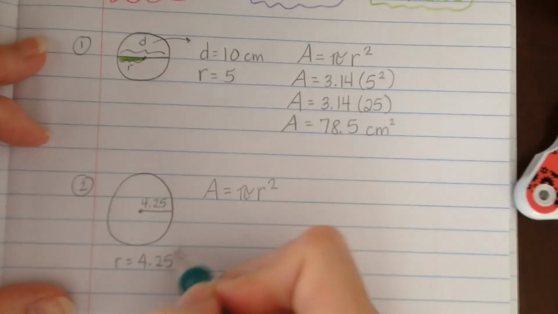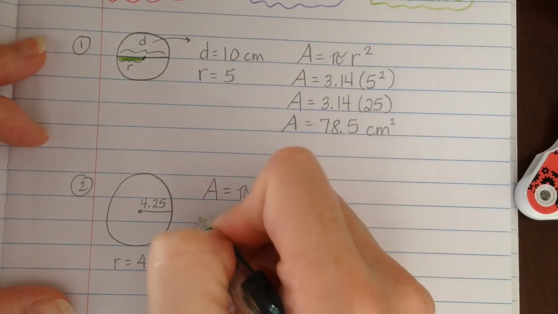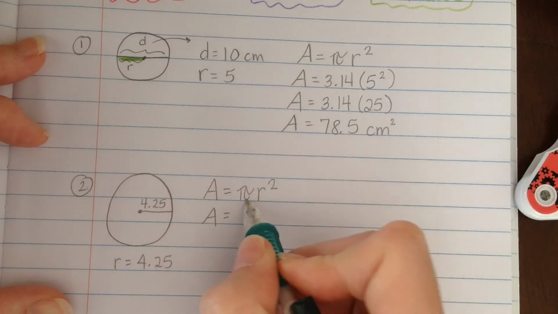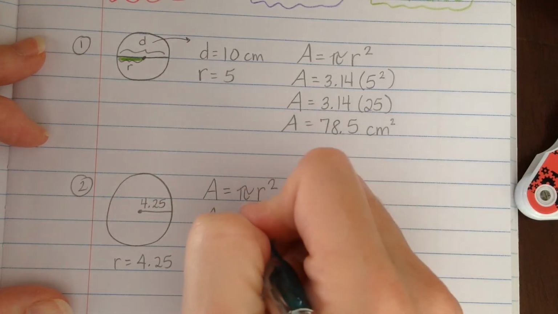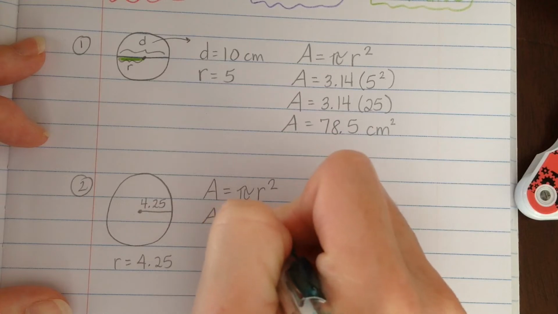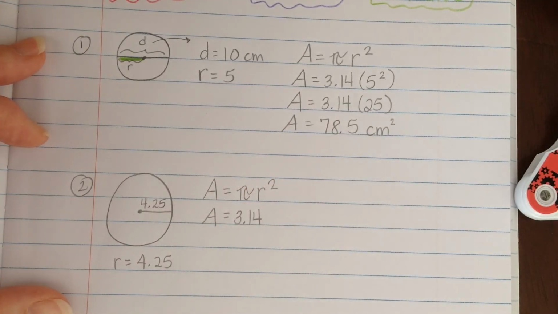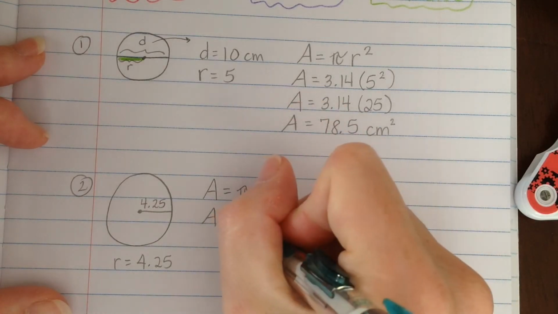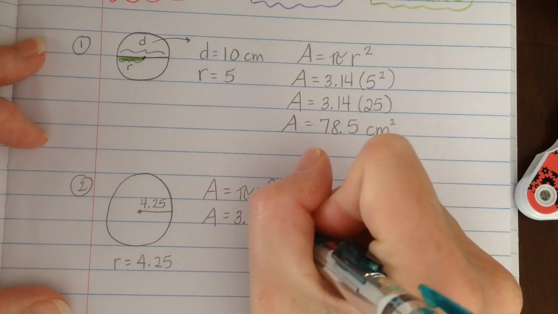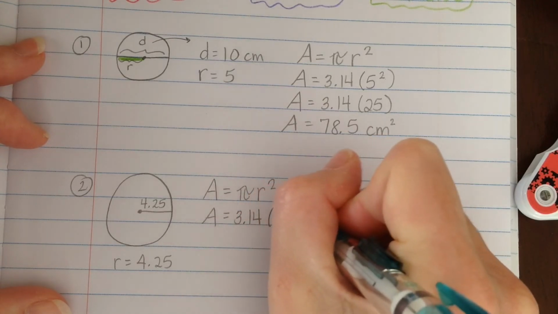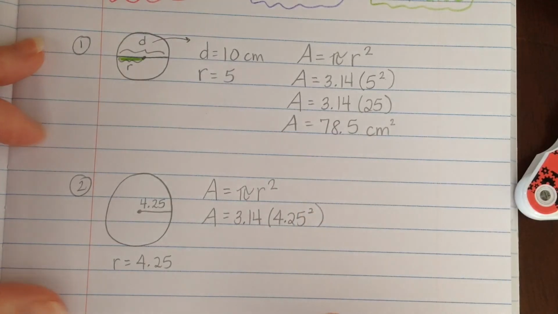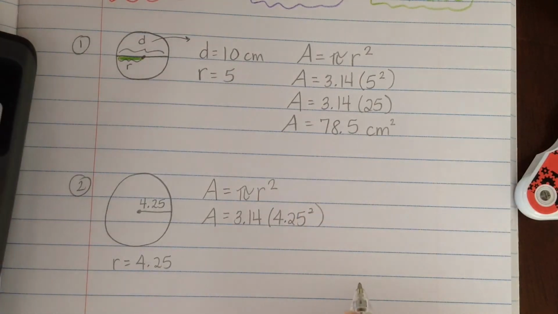Now I just plug my information into my formula. Pi is equal to 3.14, so you are going to use 3.14 in place of that little pi symbol in every single problem. So 3.14 times the radius, which is 4.25 squared. All right, order of operations.